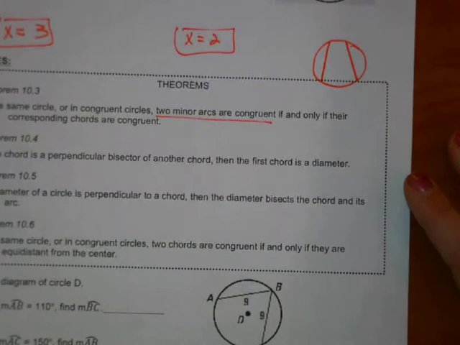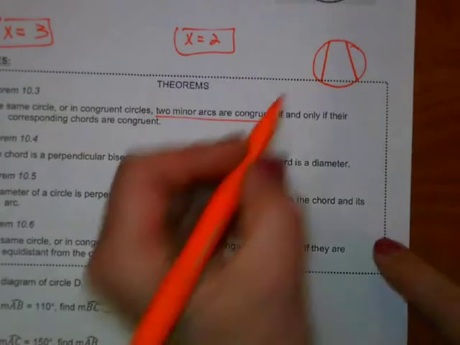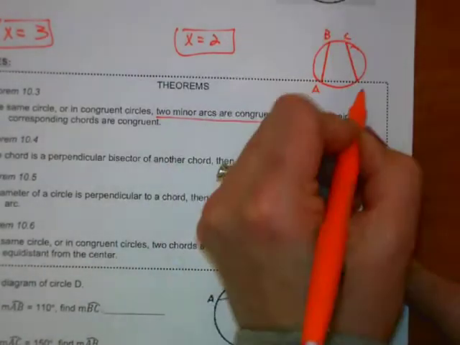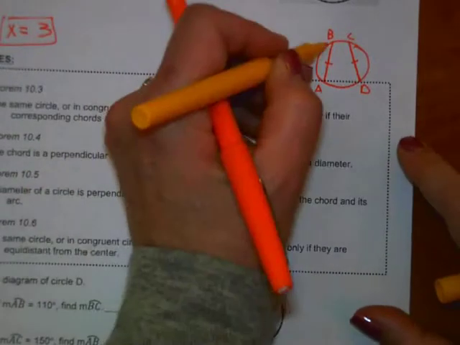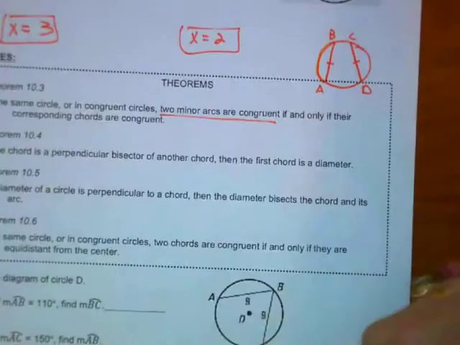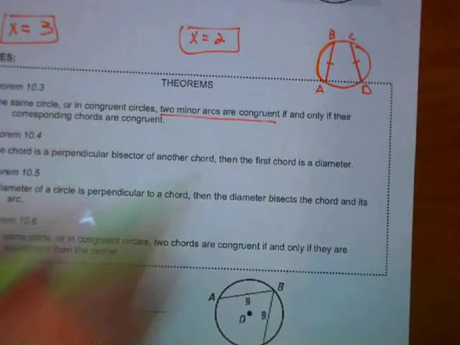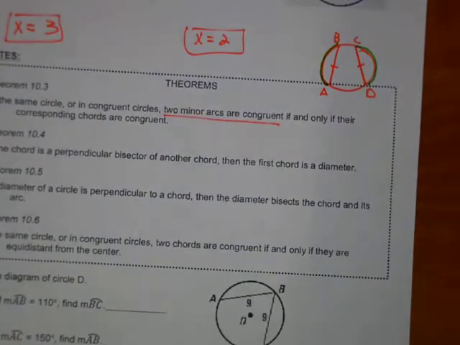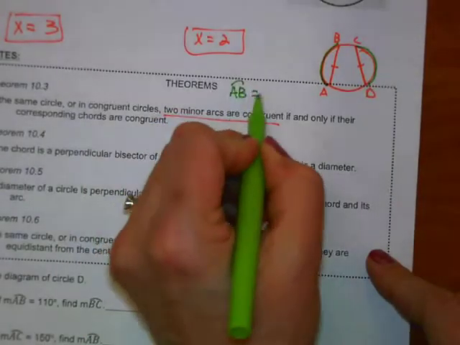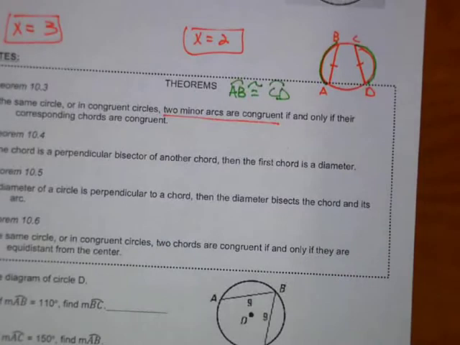If I label this A, B, C, and D, and I'm given that the chords are congruent, that tells me that this arc and this arc are congruent. Those are minor arcs. So I can say arc AB is congruent to arc CD.